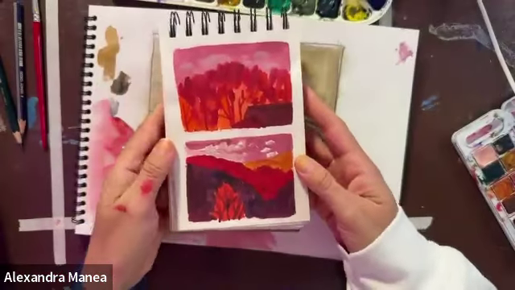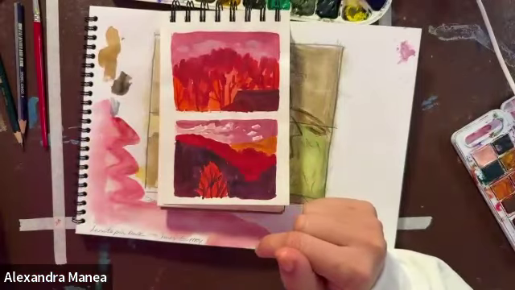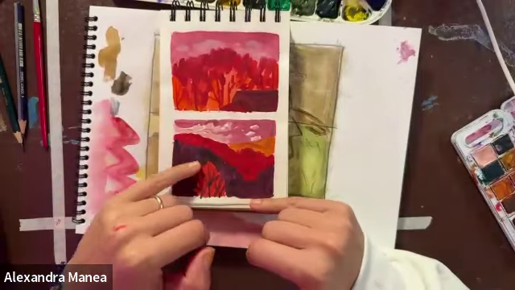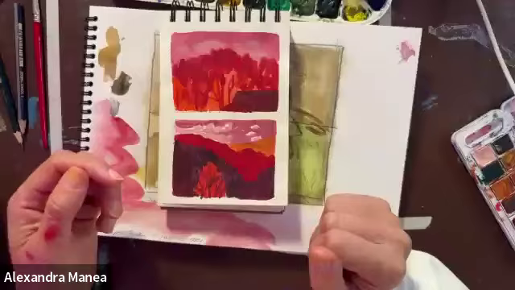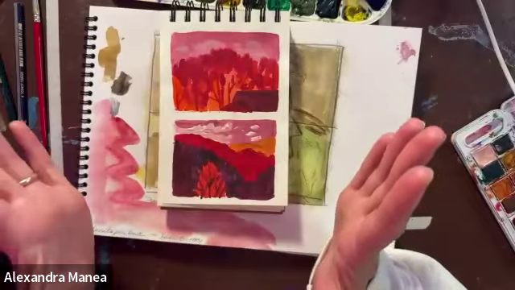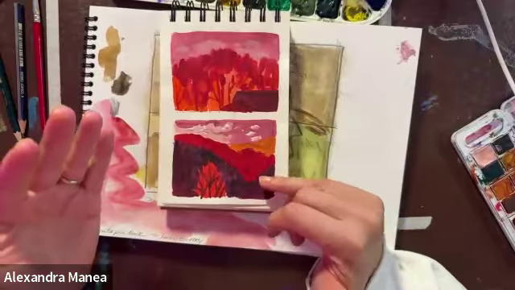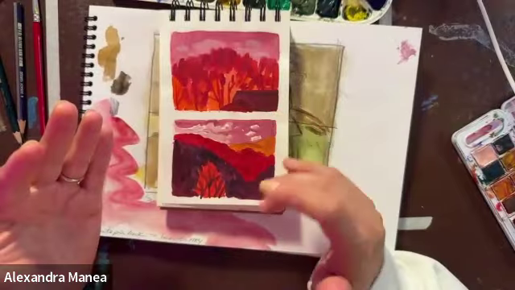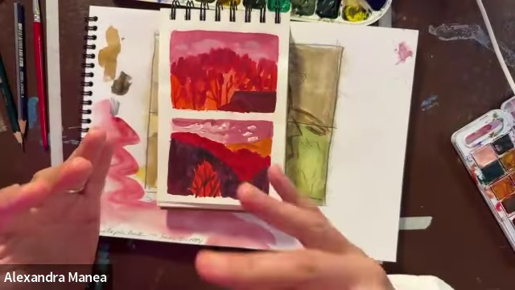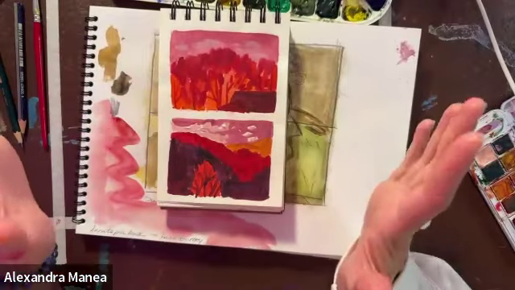I did these tiny little gouache paintings. This is in my backyard pretty much, just mapping out the hills. Pick a simple color palette. What I picked over here was red as the base, and then I mixed it with a blue, a yellow, and a white. So I was just working in that color palette, and I just mapped out the hills, the clouds, and that's it.